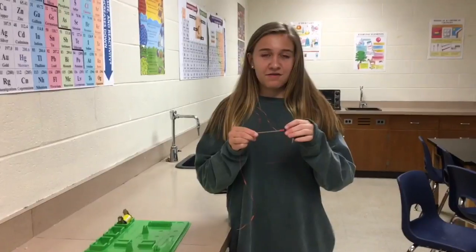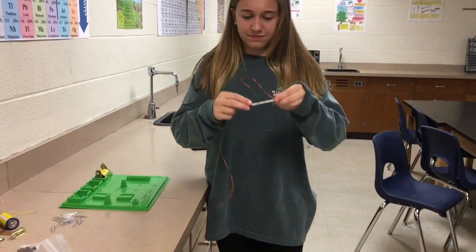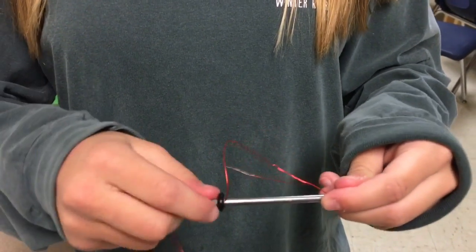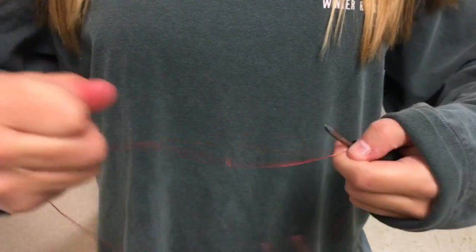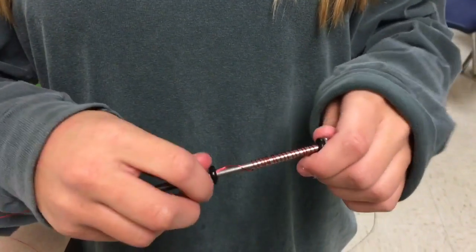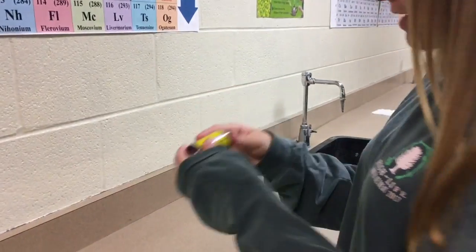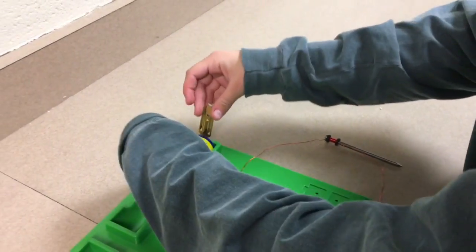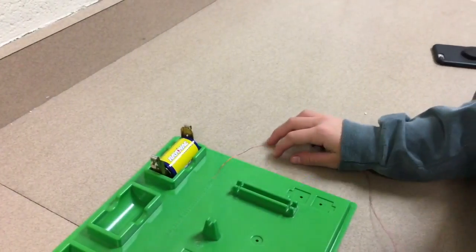Now that we're finished wrapping as shown, we're going to use the other black stopper to keep them in place. Like so. Now we're going to take our battery, place it in the holder with these two on each side facing outwards. This will help the flow of electrons.